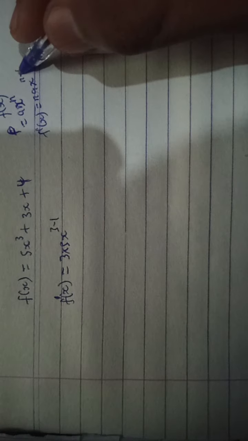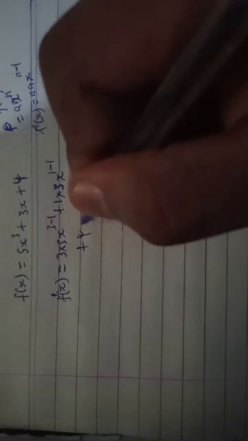So we'll multiply 3 by the 5, the coefficient, multiplying by x power 3 minus 1, decreasing the exponent by 1. Have you seen that? Same here, multiply 1 by 3. It is not sensible to do so, but I'm explaining to you how to use the differential notation. Then multiply it by x power 1 minus 1. Have you seen that? Then this will be plus 4.